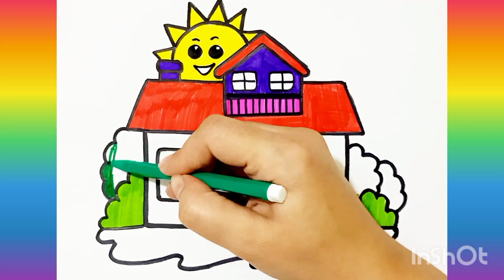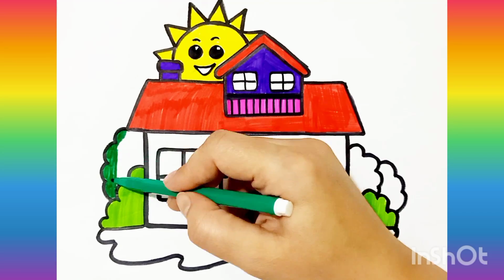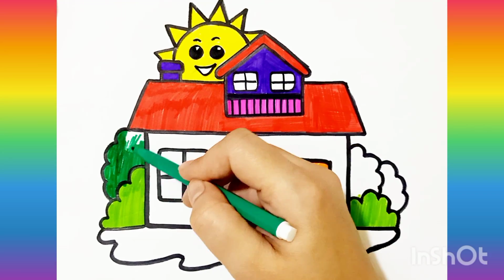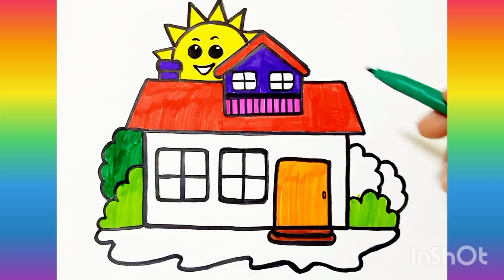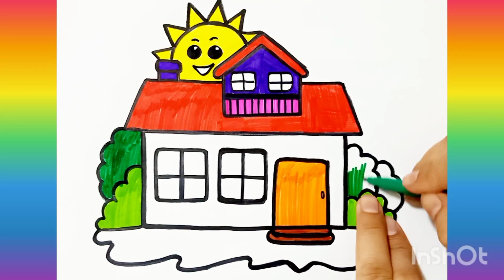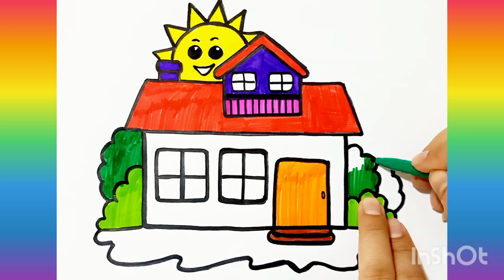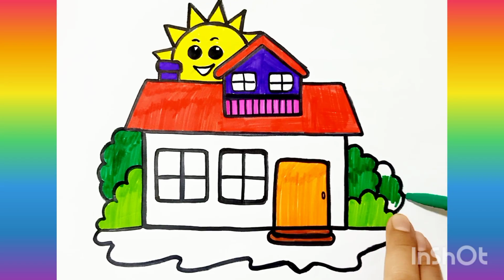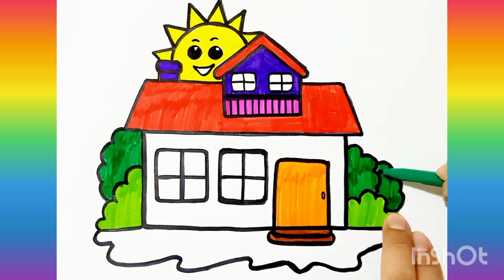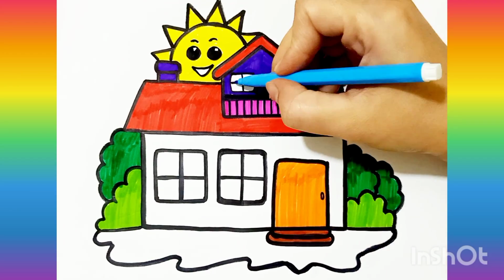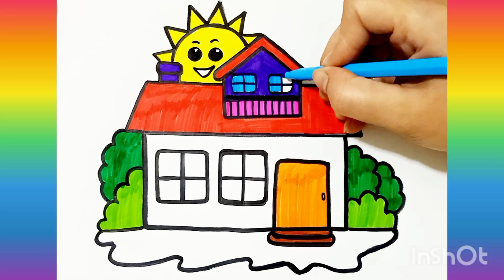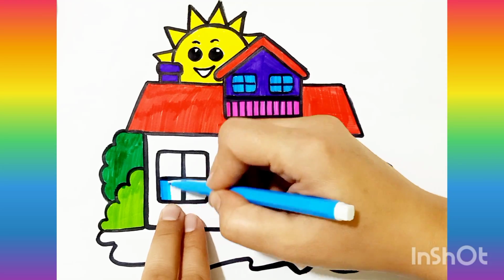Dark green color. To color the tree, we are using dark green color. Light blue color. To color the windows, we are using light blue color.